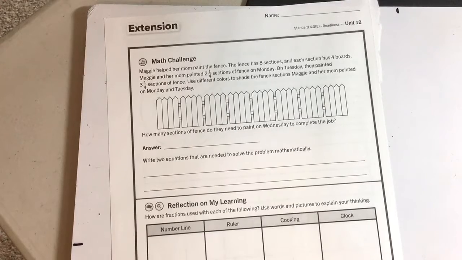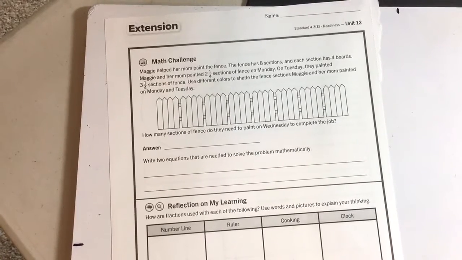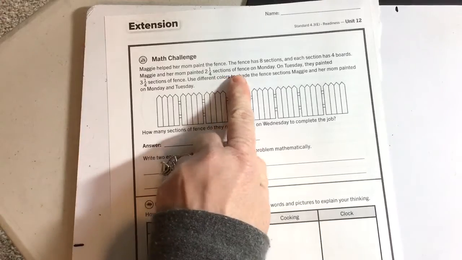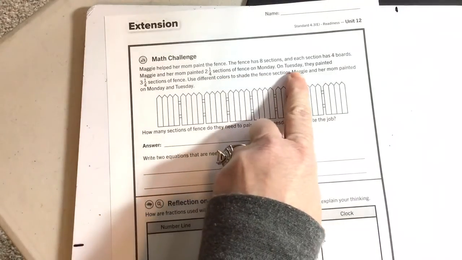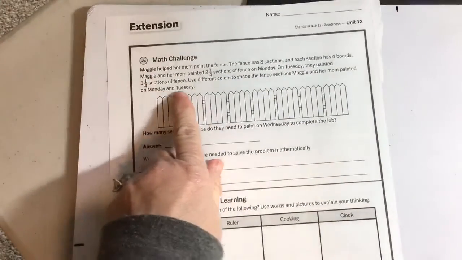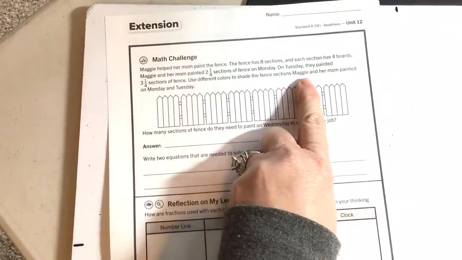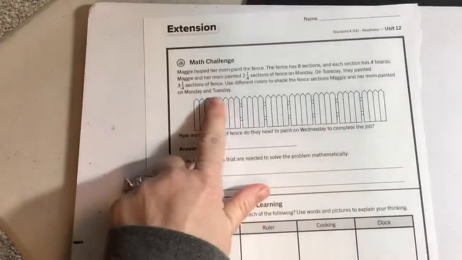Maggie helped her mom paint the fence. The fence has 8 sections, and each section has 4 boards. Maggie and her mom painted 2 1/4 of the sections of the fence on Monday, and then on Tuesday, they painted 3 1/4 sections of the fence. Use different colors to shade the fence sections that Maggie and her mom painted on Monday and Tuesday.